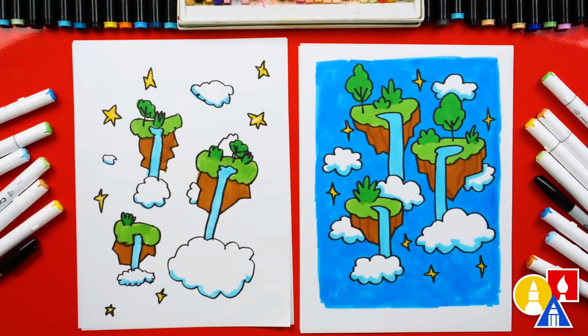Yeah, and you could also add extra things. We drew stars or magical twinkles for the floating islands, but you could add other things like birds. Like houses and flamingos. Flamingos. Yeah, that's what we need is some crazy creatures.